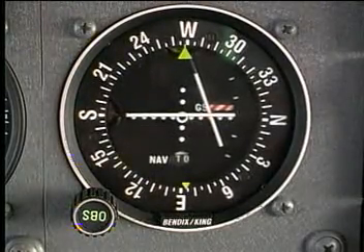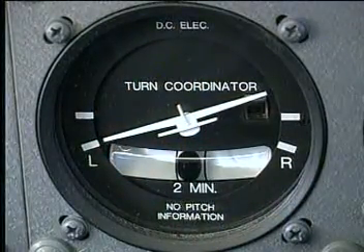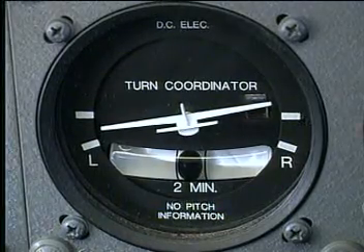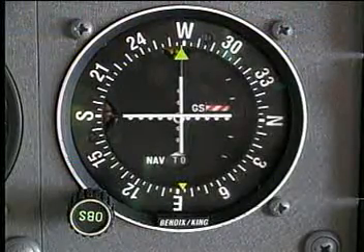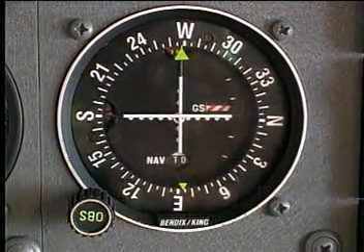As soon as the localizer needle starts to move, I'll turn to my inbound heading, which with the wind correction was 276. There's the needle movement, so I'll start my turn. Now it's just a case of tracking the localizer like we did before.